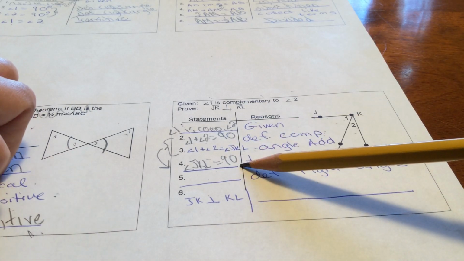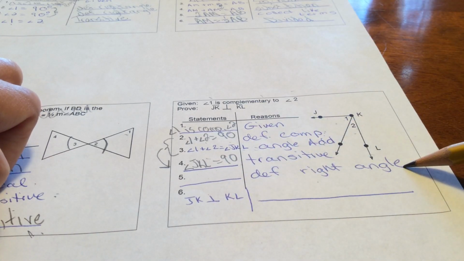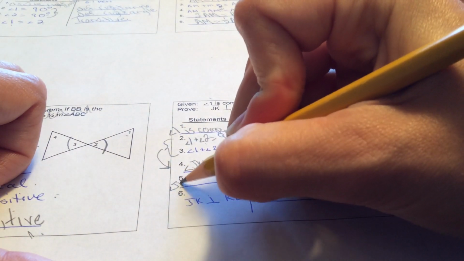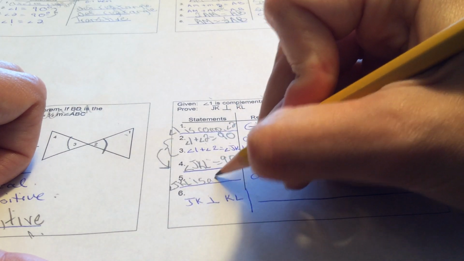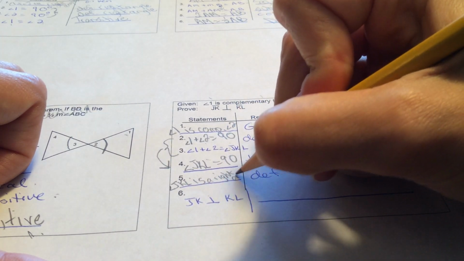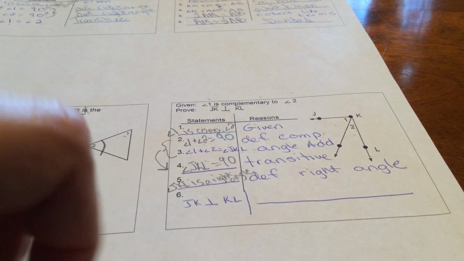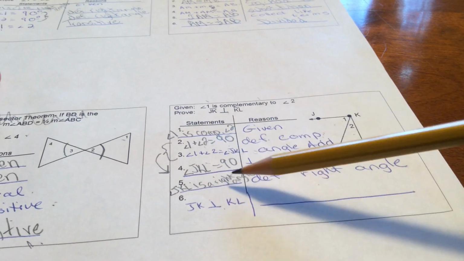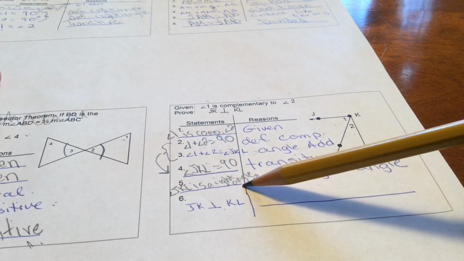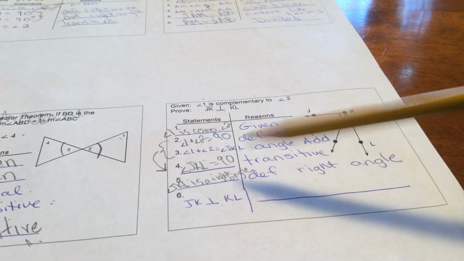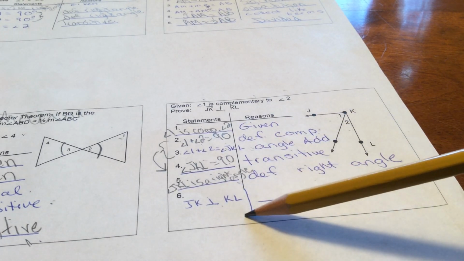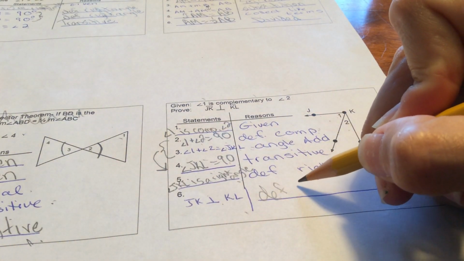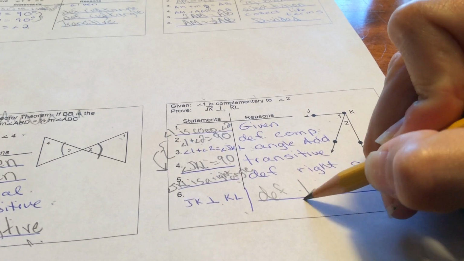Since JKL is equal to 90, that means it's a right angle. That's why you have definition of right angle here. And I'm going to have to put here in words, JKL is a right angle. And the reason why is because the definition for perpendicular says you have right angles. So somewhere above that, you have to tell me that you have a right angle in words, not in numbers. So now that I know that I have a right angle, now I can say that my lines are perpendicular, and that's your definition of perpendicular. And you can write just the symbol for that.